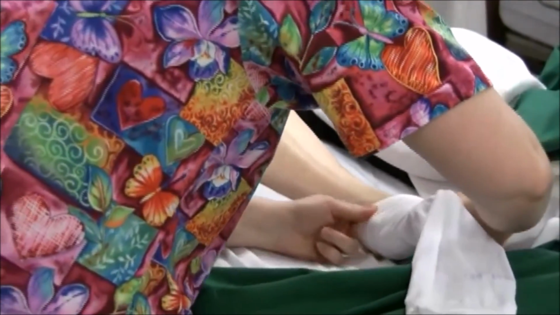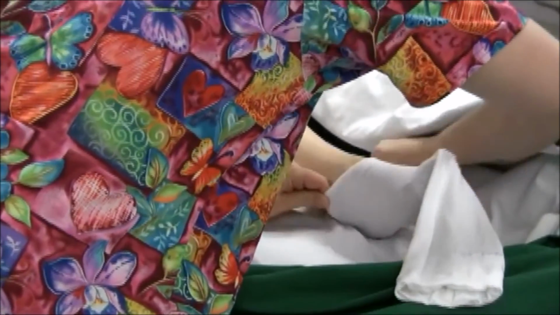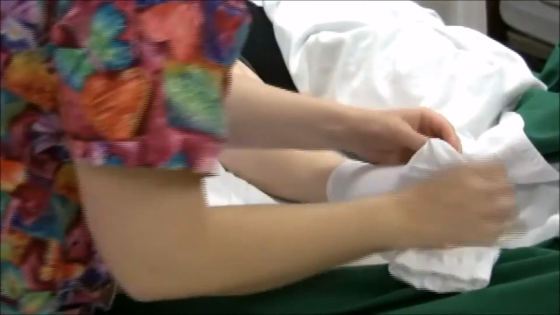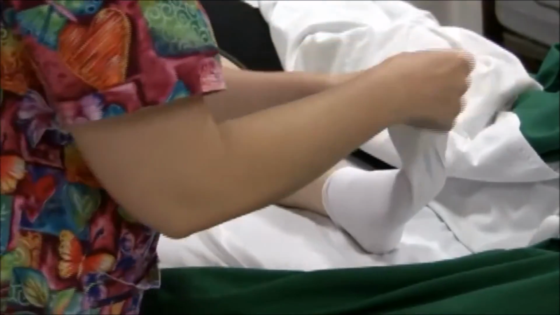But because compression stockings are a lot tighter, please be very careful, especially with your elderly patients. Roll it onto their foot, make sure it's over their heel first before you start working everything up, and adjust accordingly.